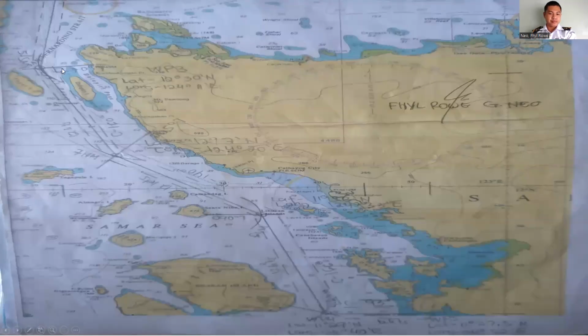As you can see here, this is our final destination. If you're asking about the weather, it is frequent rain with a tidal current, which is chiefly diurnal.